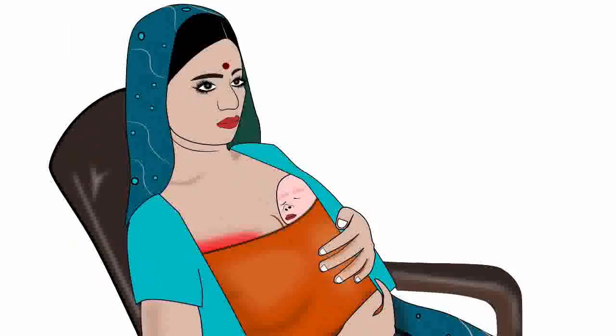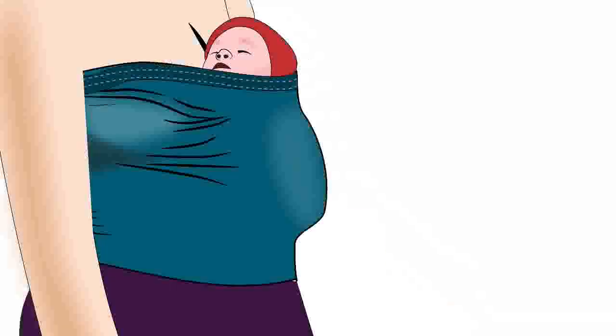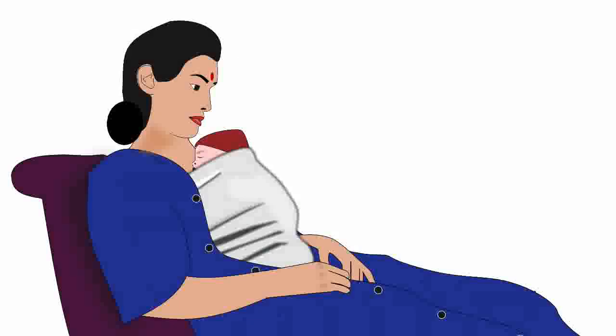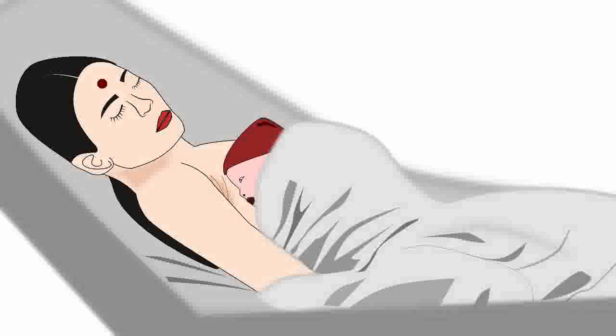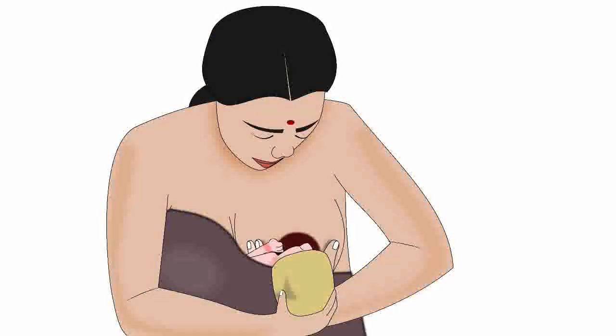The wrapped cloth or stretchy band should not be too tight or too loose. It should be comfortable enough for the baby to breathe freely. Remember, while carrying a baby in KMC position, mother should be able to walk, stand, sit, or involve in different activities. If a mother is very comfortable, then she can even sleep during kangaroo care in a reclined or a semi-reclined position. Now, let's discuss how to feed the baby during KMC.